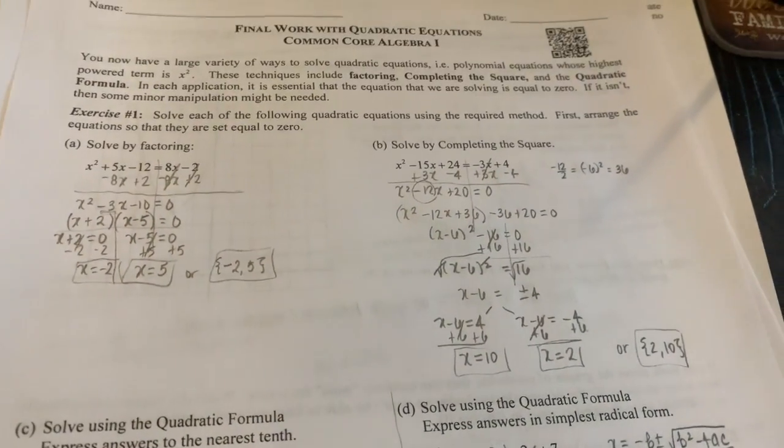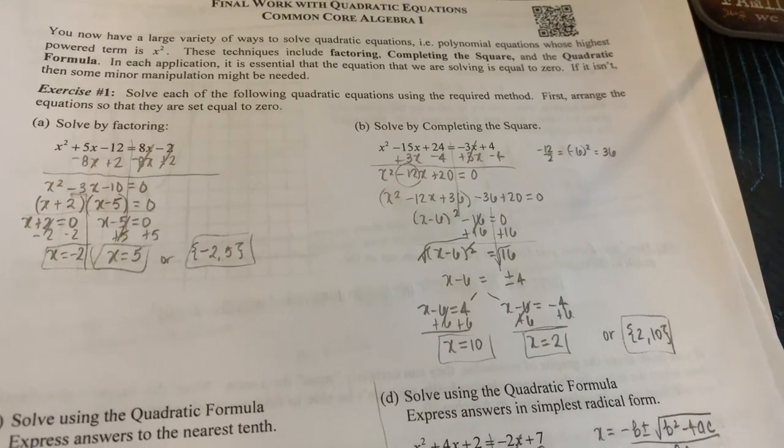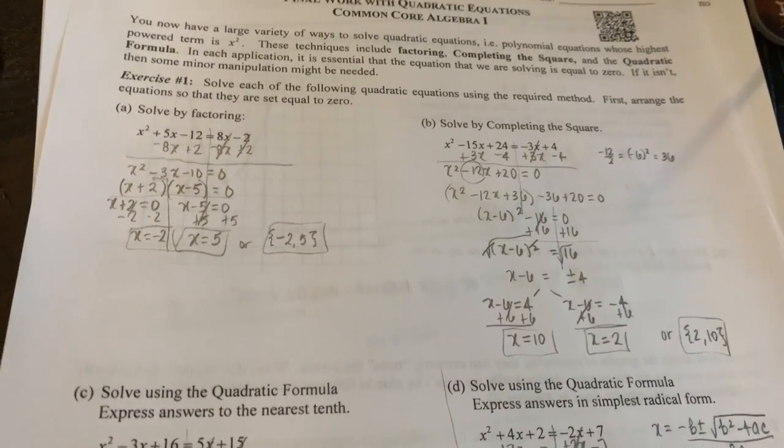Okay, and that's it. Tomorrow we're going to do cube roots, and then that's the end of the unit. So we'll be reviewing, and we'll have our test on following Monday.